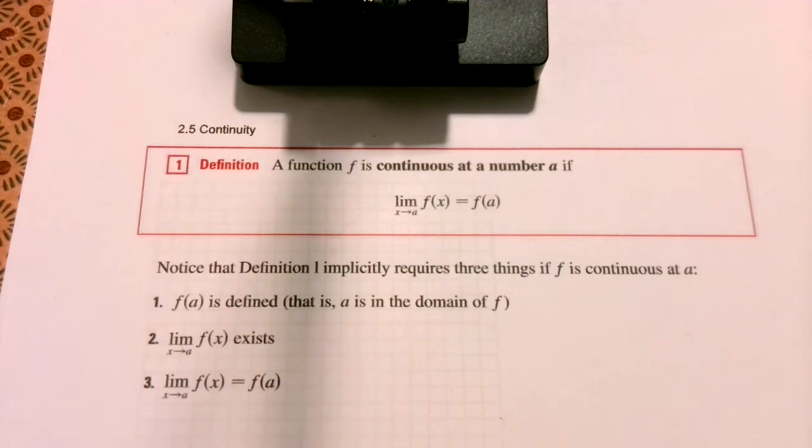So a function is continuous at a number a if the limit as x goes to a of f of x equals f of a. Now, what that means, we've talked about how to know whether the limit exists. This is saying even more. This is saying the limit must exist, but it also must be equal to the function value. And before, we had limits that existed, they might or might not be equal to the function value.